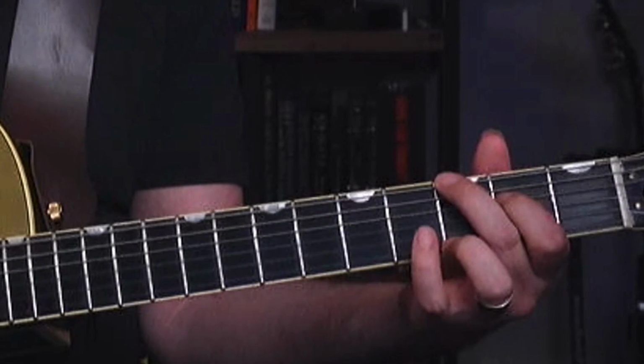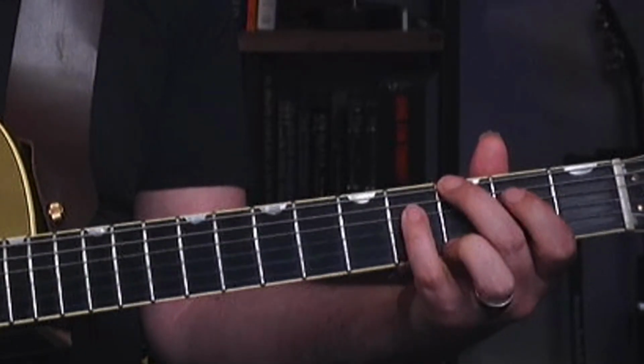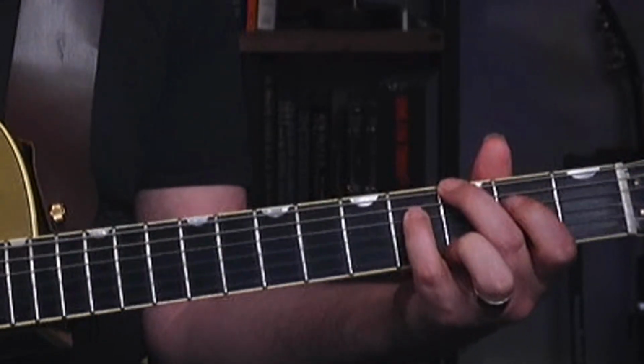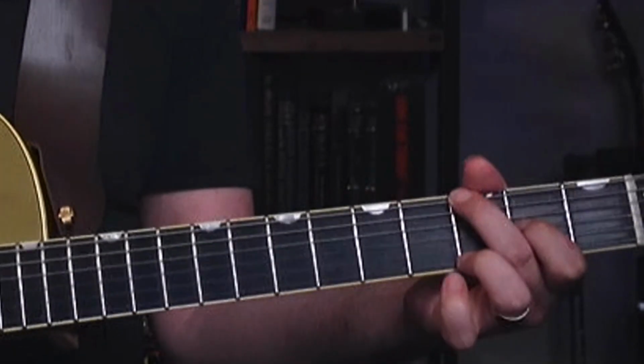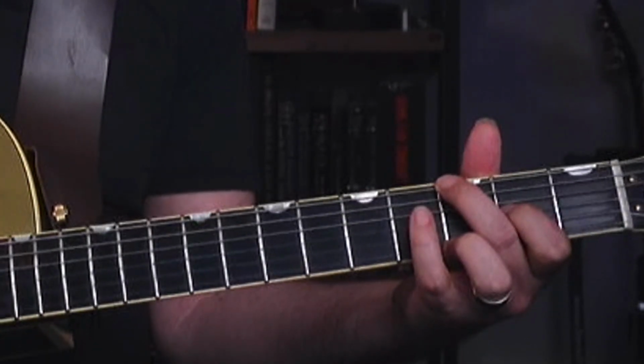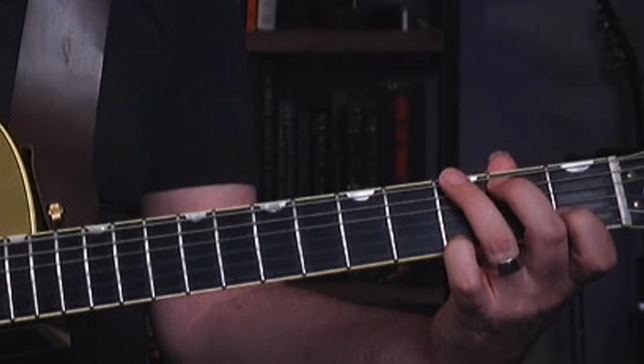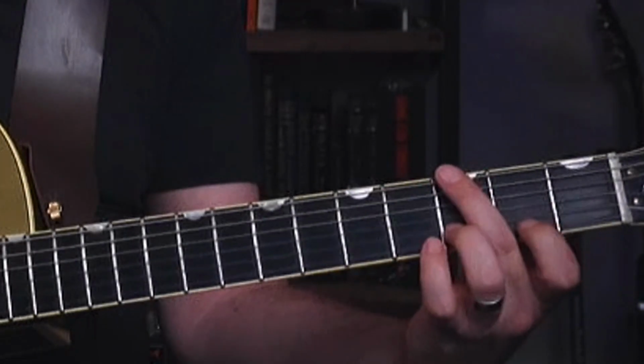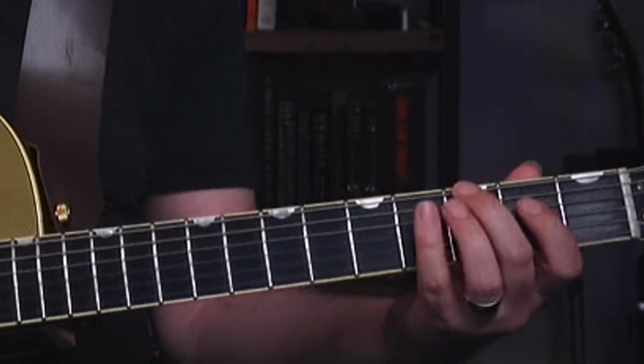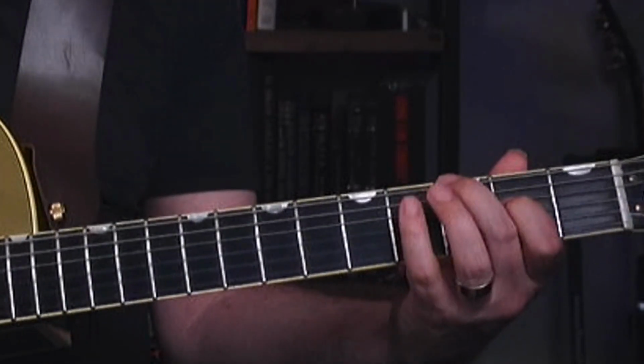So you add in a 6th, major 7, a 9th. It's a real nice chord. A sus, major 7. So you can just basically walk up the scale.